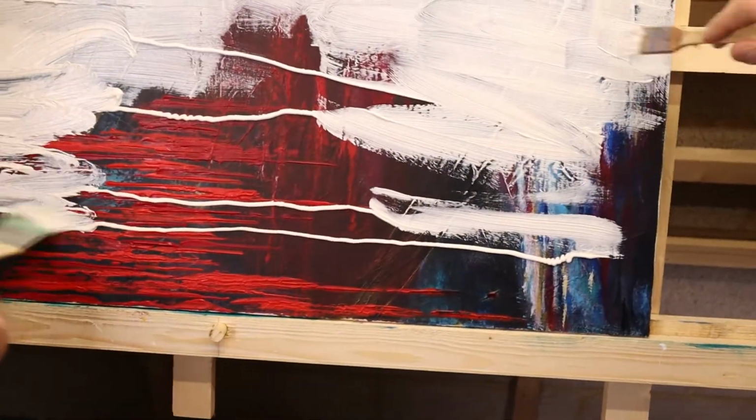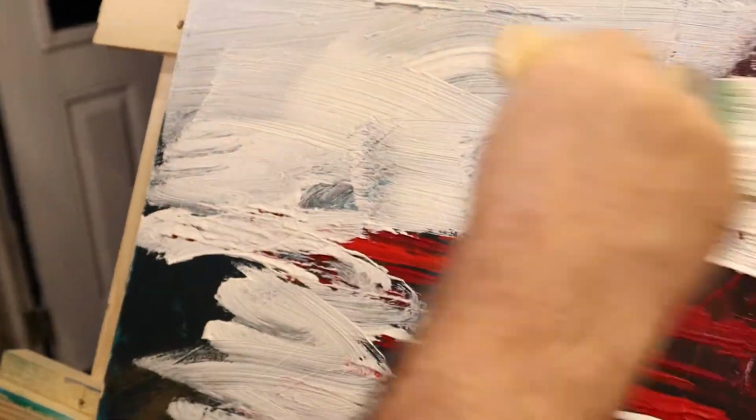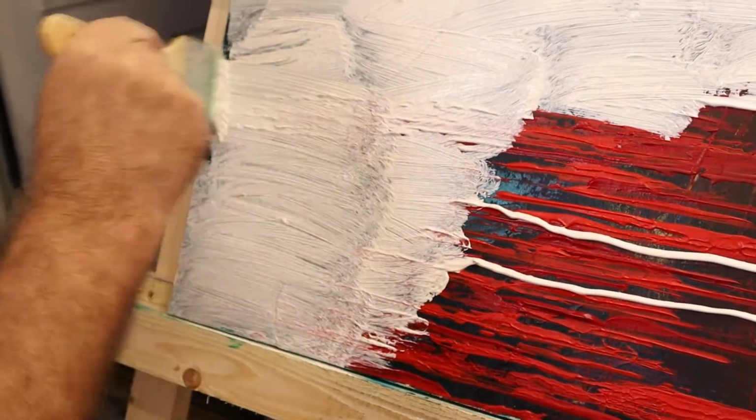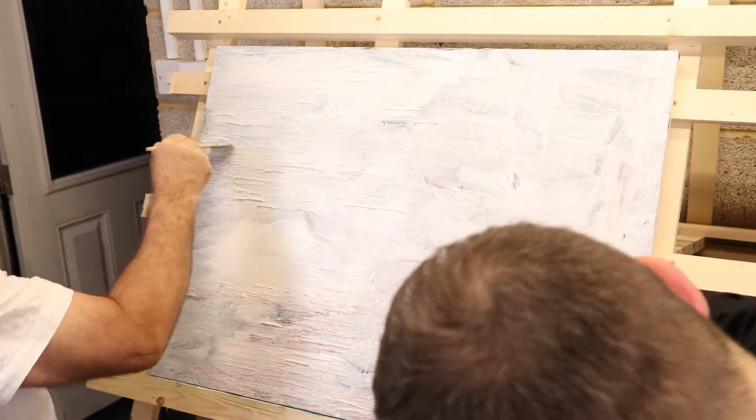Before we can put another layer on, we've got to let it dry. And we're going to use a hairdryer for that. I'm using that kind of motion to get into all the little pores. And I also have a smaller paintbrush.